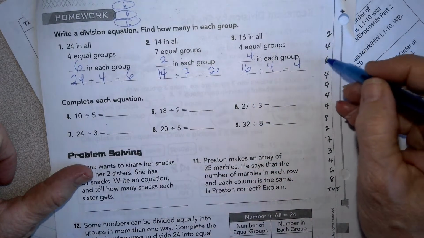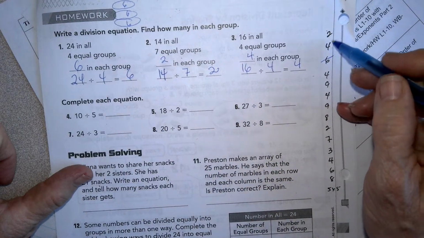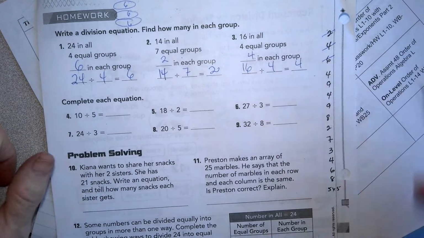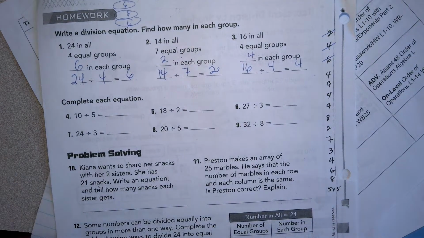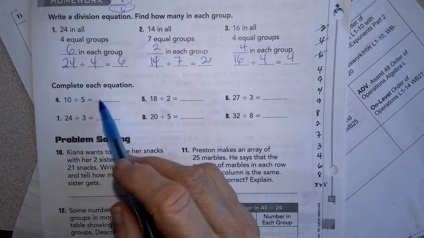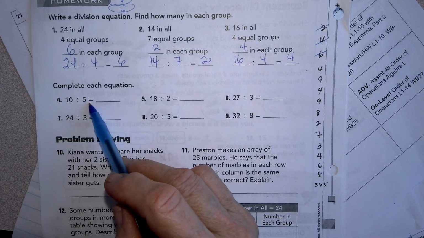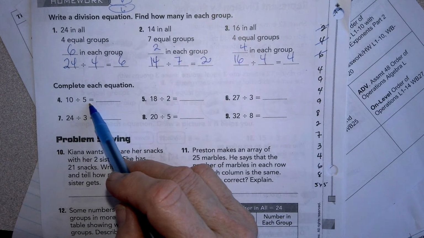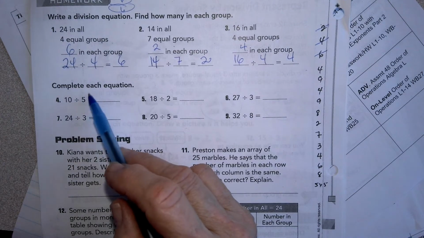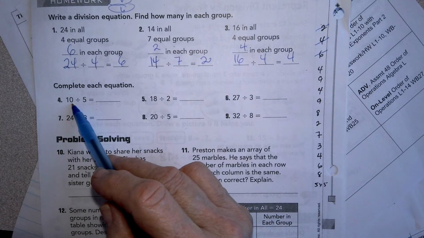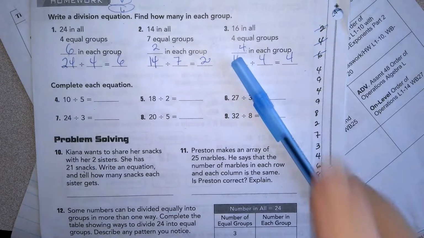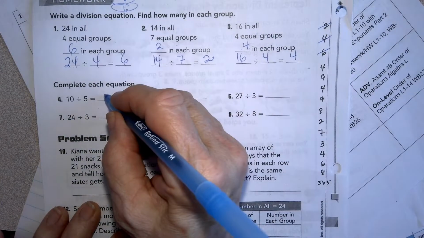And by the way, let's find these answers. Is 6, 2, oh, these were all together 4. So, Gia, help me out on this one. Okay, let's see if we can all get this. 10 divided by 5. 2. Because this is saying how many 5s in 10? There's 2 5s. It would be 2.